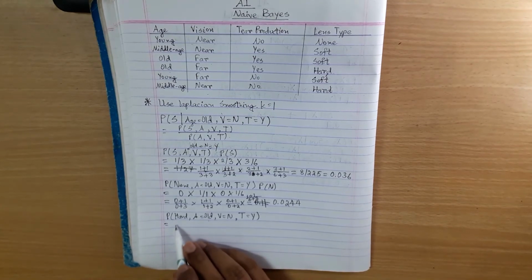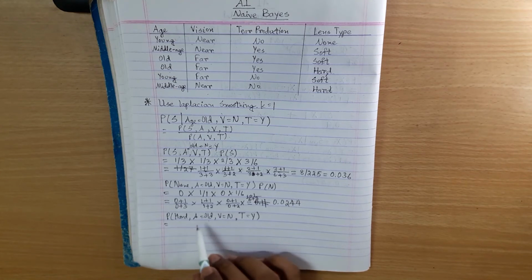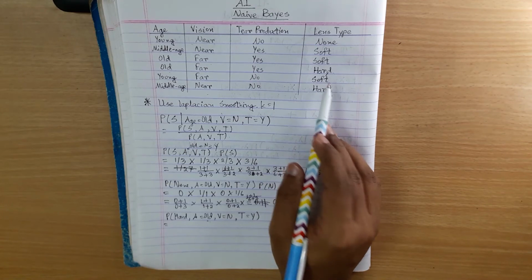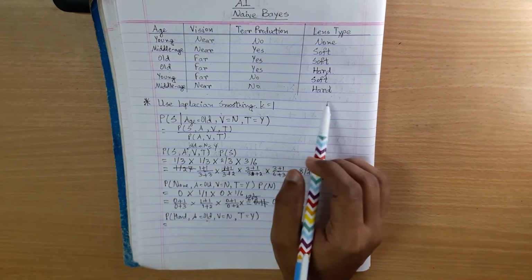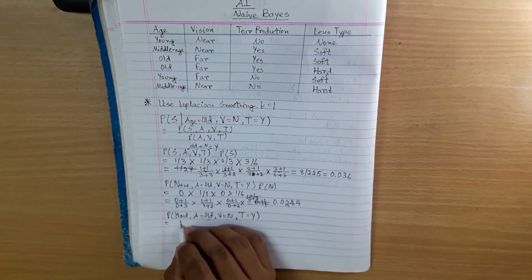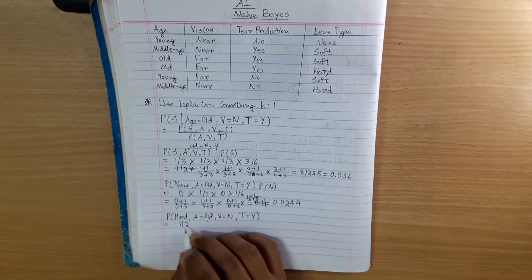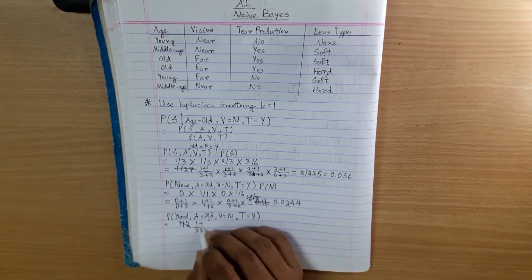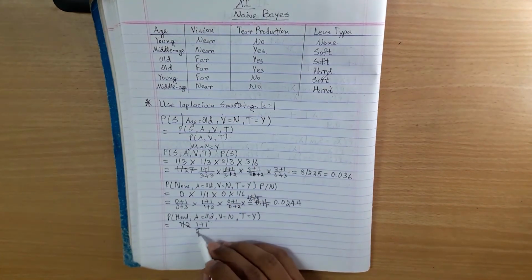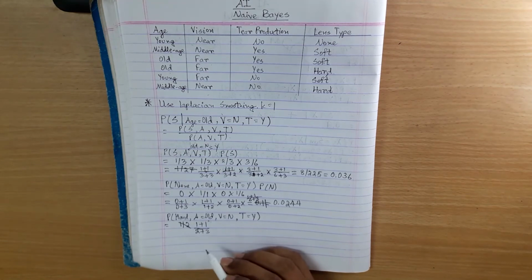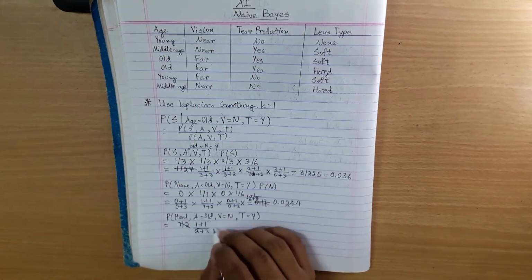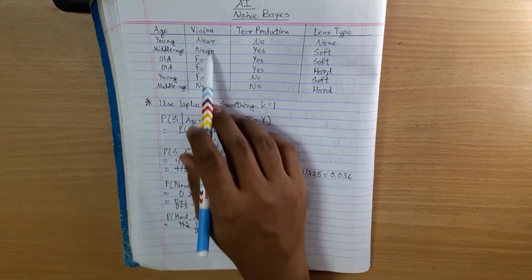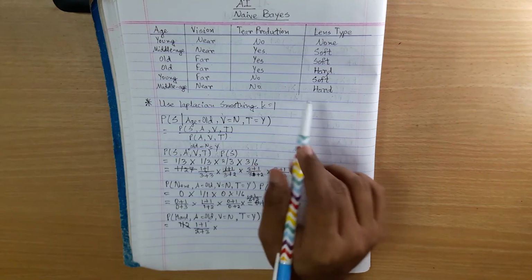So let's get back to the hard one. Age old and hard, that's 1. So 1 out of 2, because there are 2 hard variables here. So 1 by 2. I'm going to do the Laplacian as well as the normal one. So 1 by 2 plus 1, because k is 1, and 2 plus 3, because there are 3 variables here. For the vision, near and hard: near, none; near, soft; near, hard.